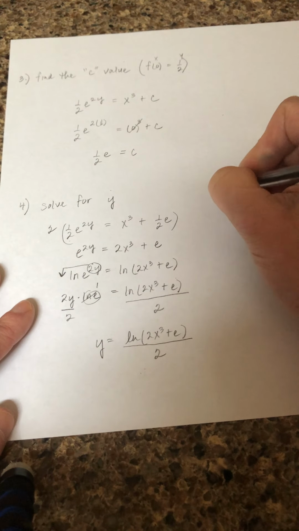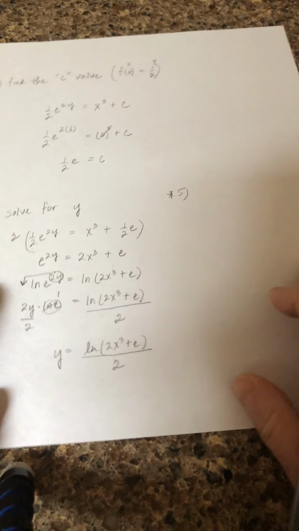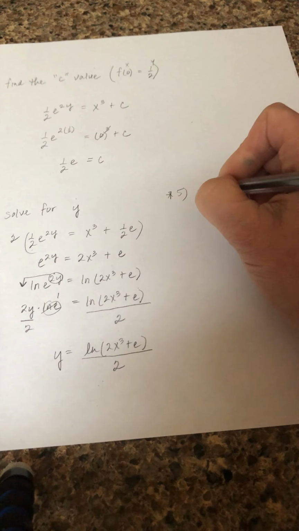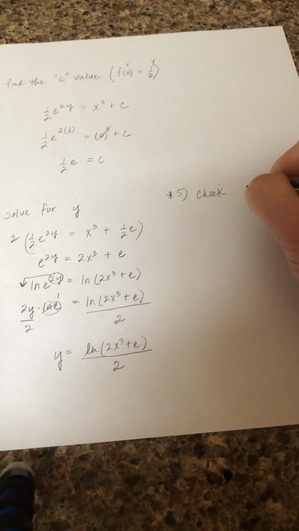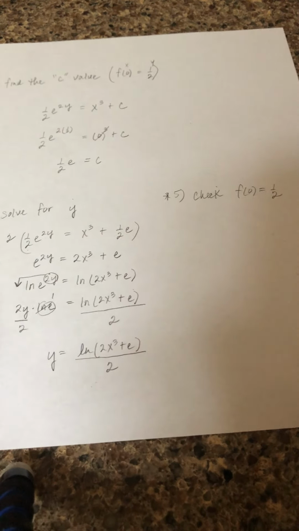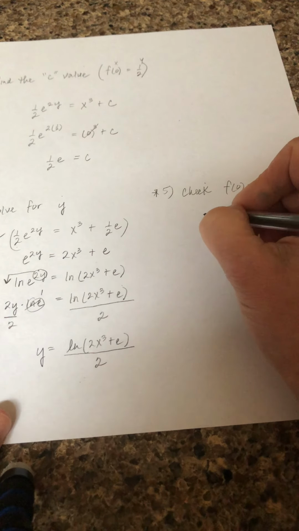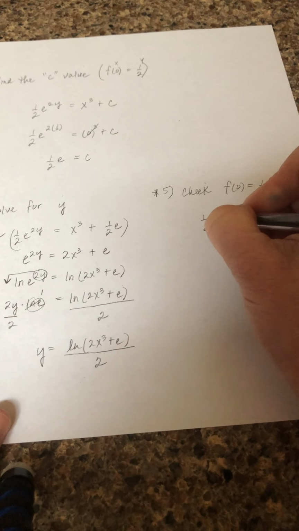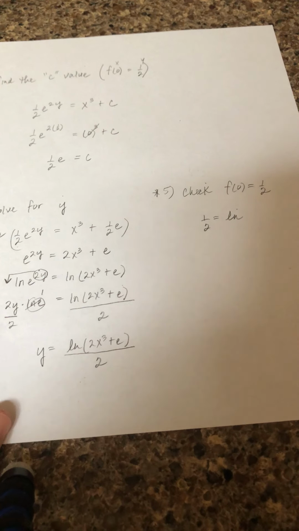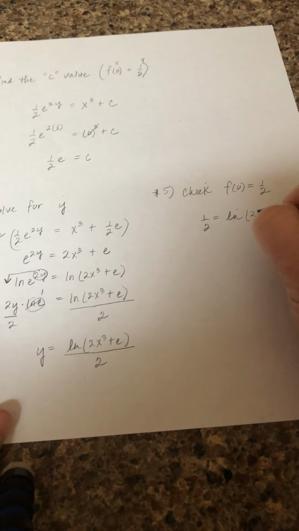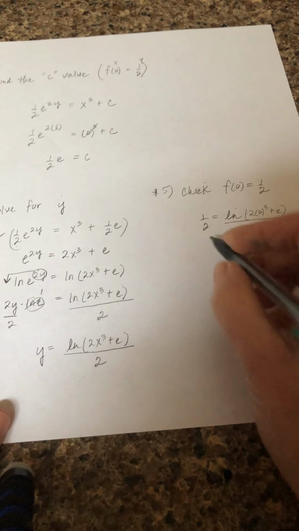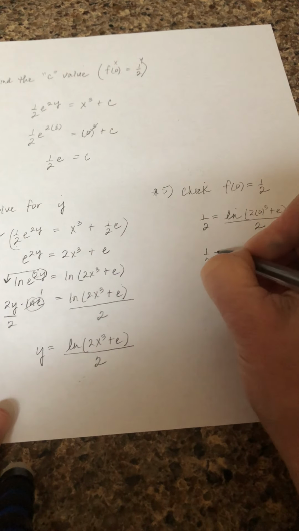Don't forget about step number 5. You have to check the initial condition. So we're going to sub in 1/2 for our y and we're going to sub in 0 for our x, and we're going to see if this does simplify correctly.